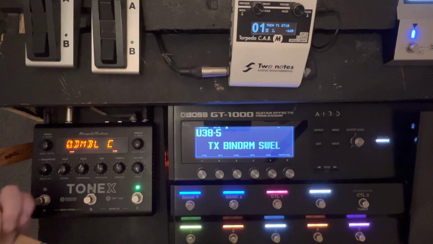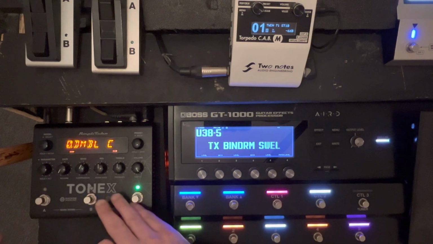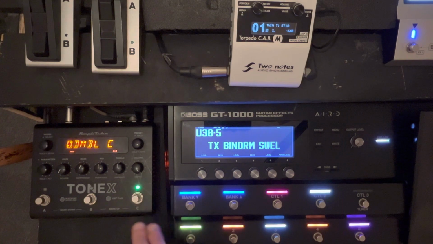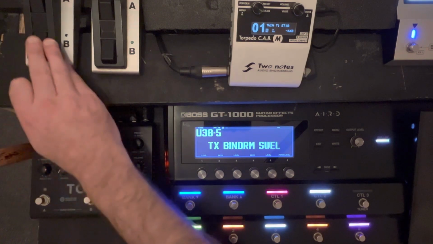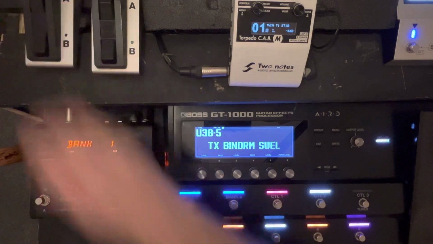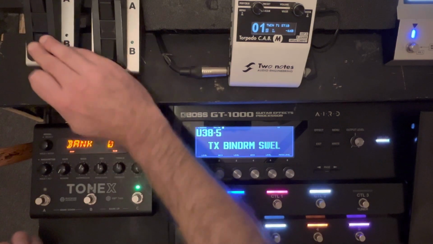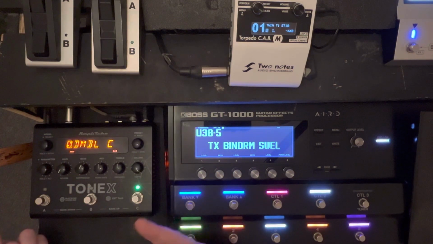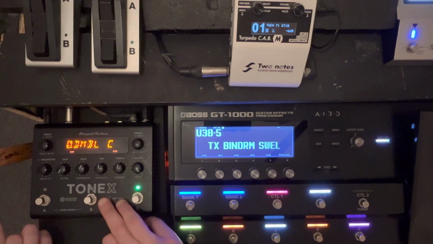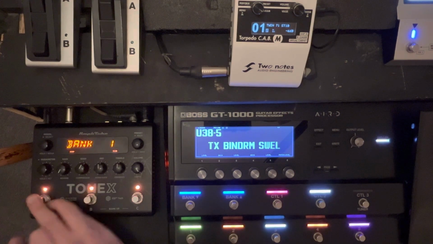As someone that would use it live, that's what I think this is intended for. We need that space, that pause sometimes, and the flexibility to go, you know what, I want to go from this patch to when I come down, let's go. I've got two cleans. If I use the control switch, I can only go to my clean that's below it, whereas if I use the up switch, I could go to a high gain from a clean.